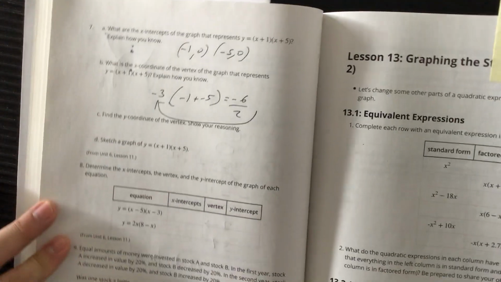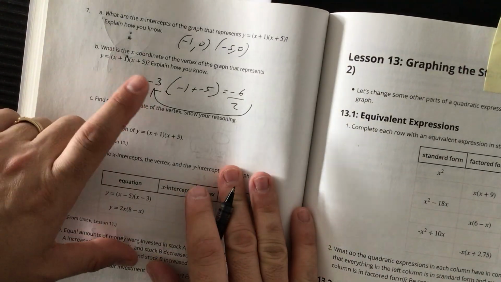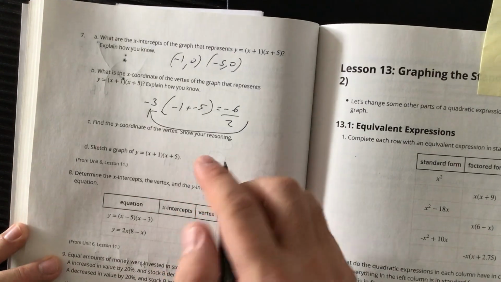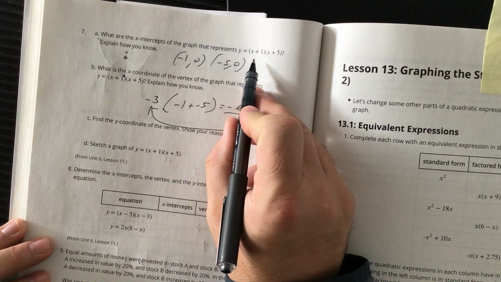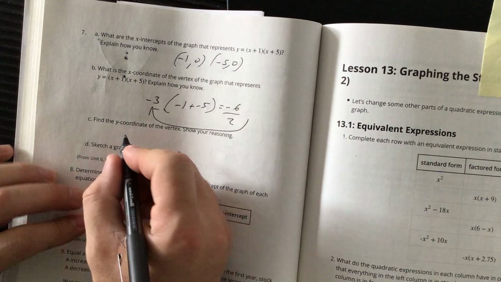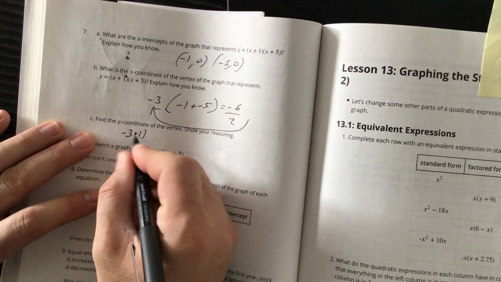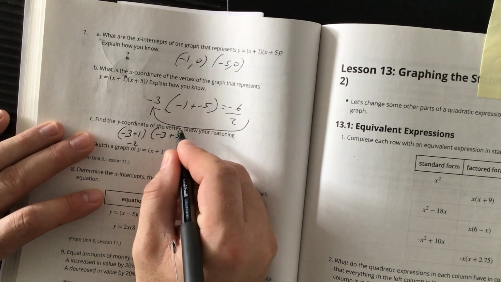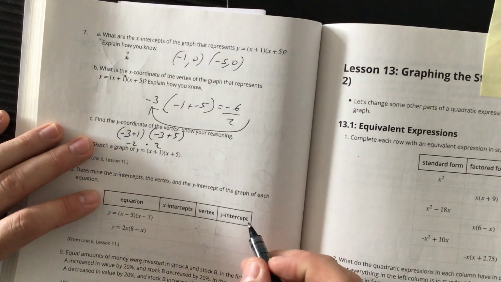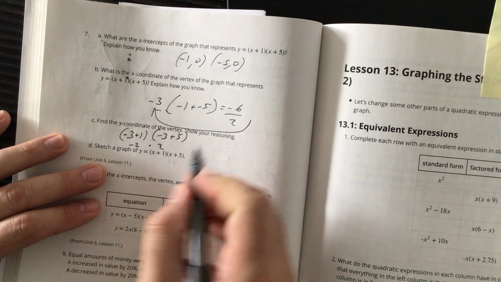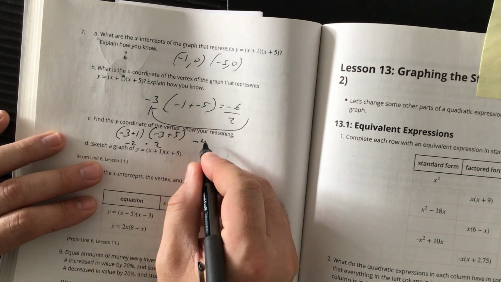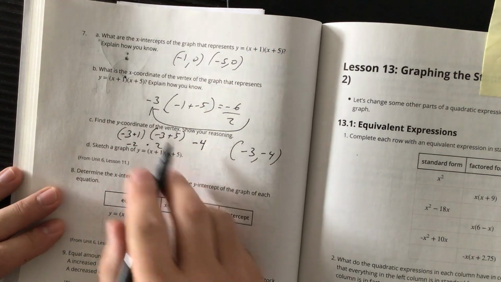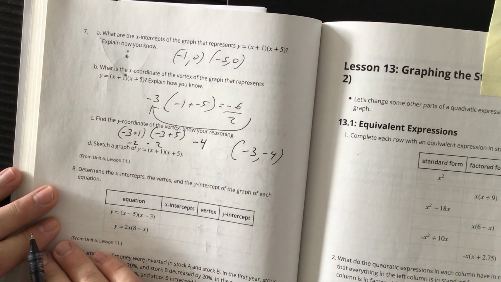Find the y-coordinate of the vertex. So because the x-coordinate is -3, I just got to plug it back into the equation. -3 plus 1. Well, that's -2. -3 plus 5. That's +2. -2 times 2 is -4. So that means your vertex is -3, -4.